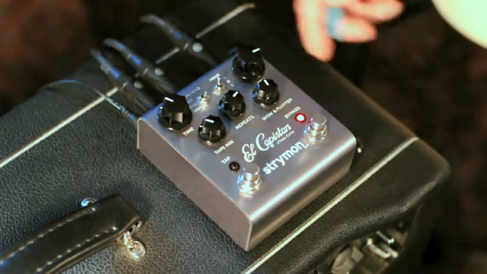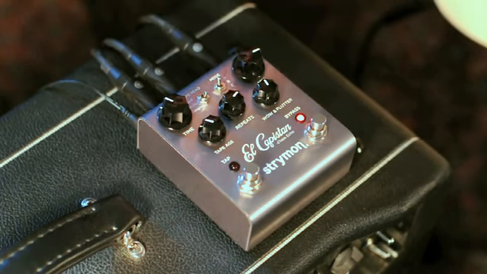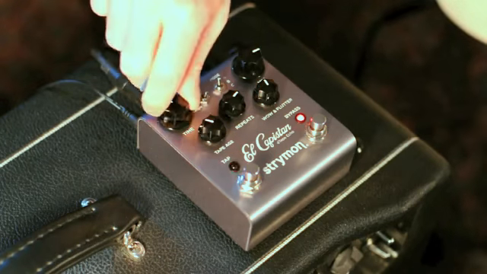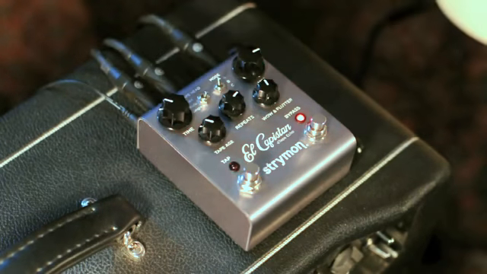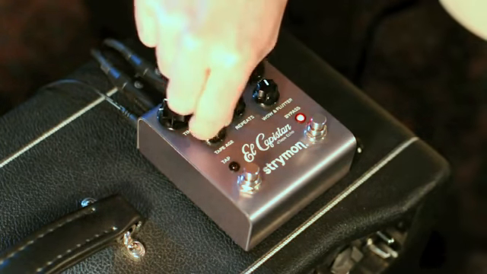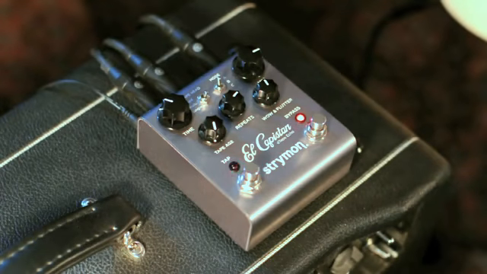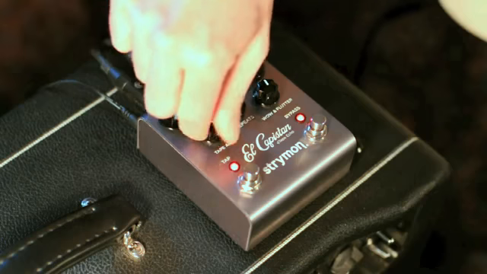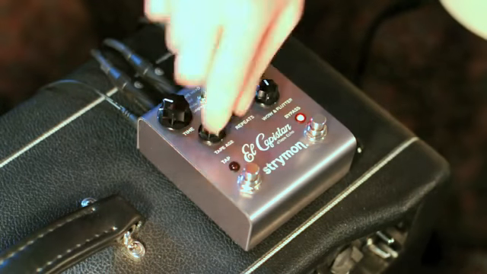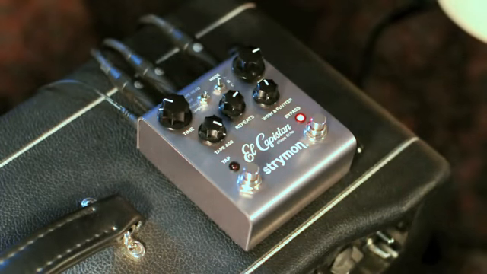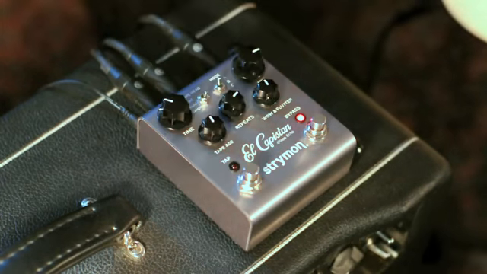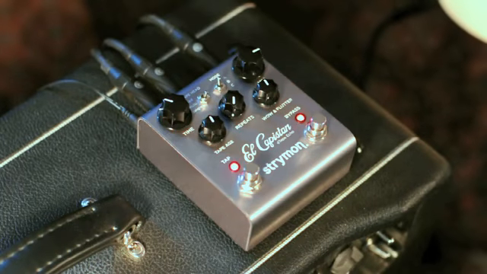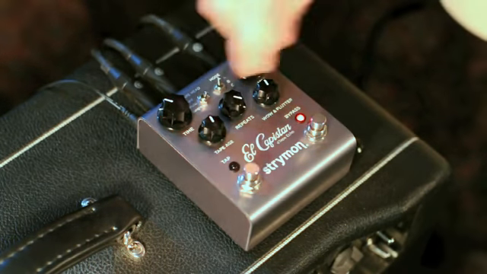For the knob selections, we've got time, which changes your delay time. Tape age, which changes the bandwidth of the tape from full bandwidth to older tape, which would have a dark top end. Repeats, which is the number of echoes you get.